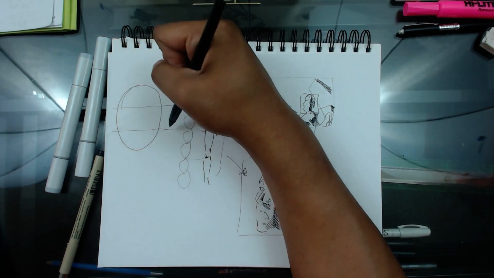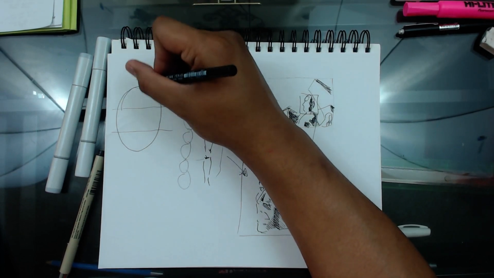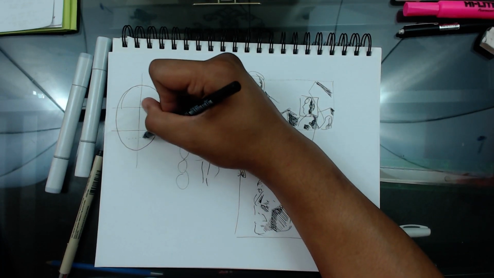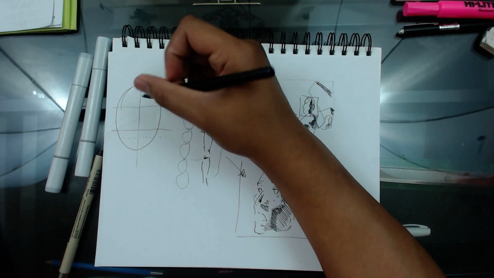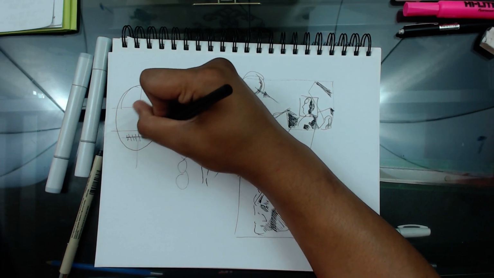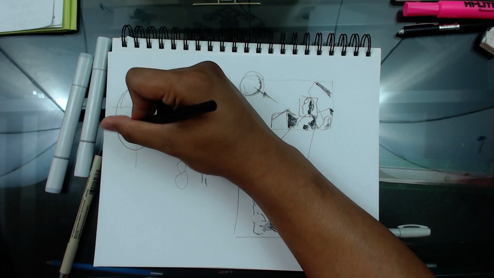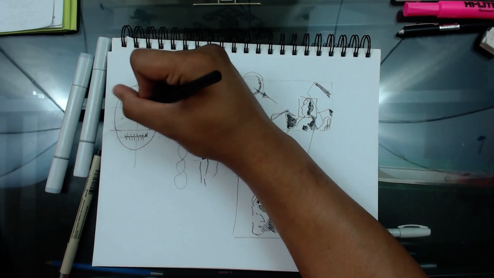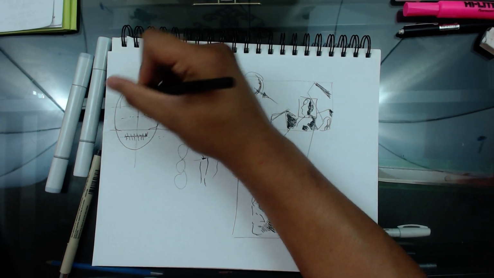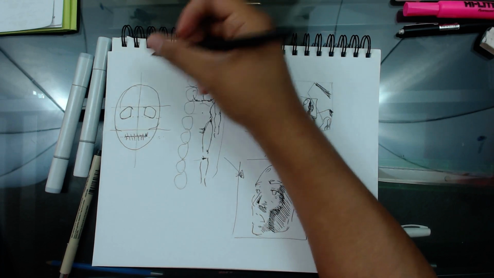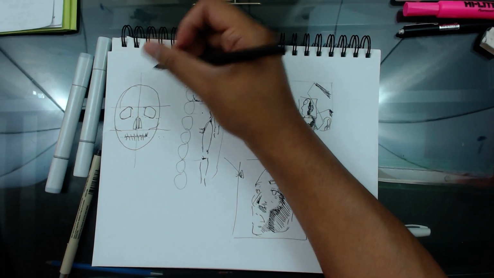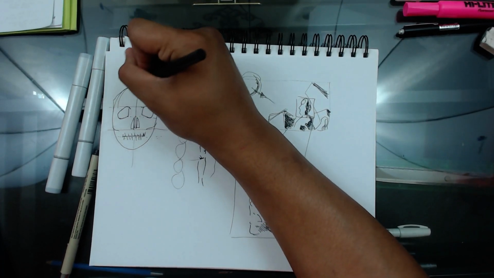1, 2, 3. Okay. So, go down the middle here. This bottom section right here, that's where the mouth is. I think it's about halfway right here. And then the nose hole is right here. And then the rest of this is kind of just the head.